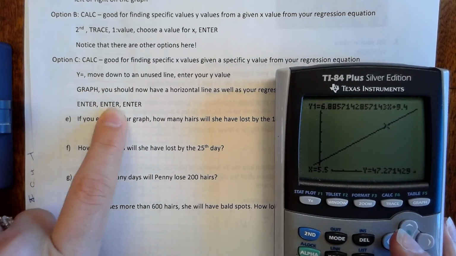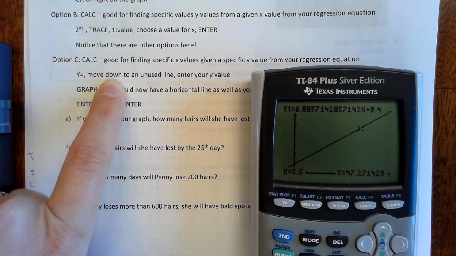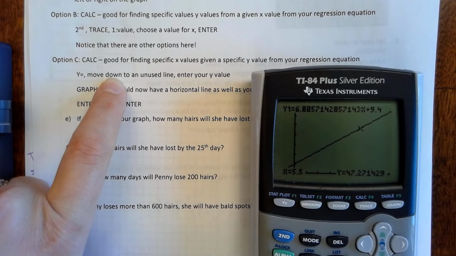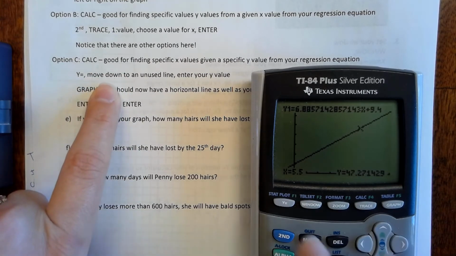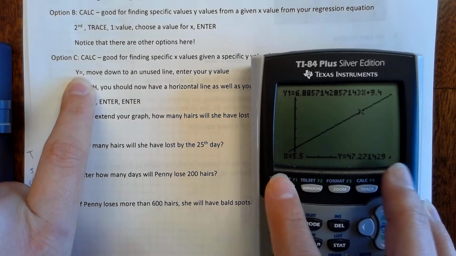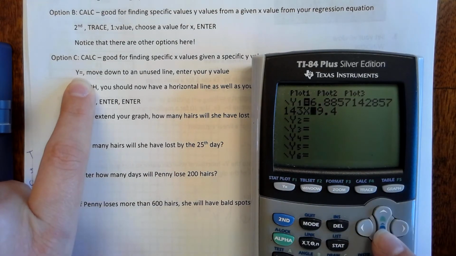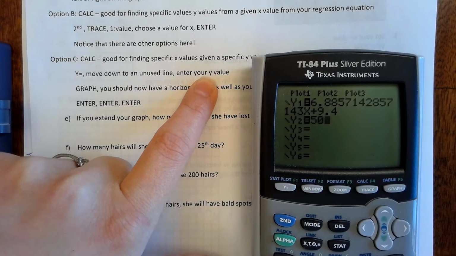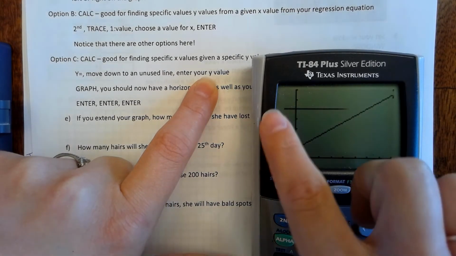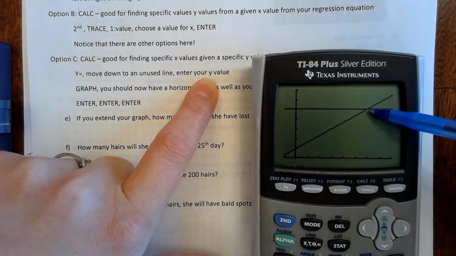So here is option C. Let's say I'm like, when will I have lost 50 hairs? And what day will that be? Well, that will be this option right here. So we go to y equals. Do not erase this, because this is my information. We're going to go down to an unused line and enter our y value. So if it was 50 hairs that I wanted to know about, I would enter in 50. Go back to our graph and you'll notice there's a beautiful horizontal line here now. And where those two lines cross, that's going to be where there's 50 hairs.